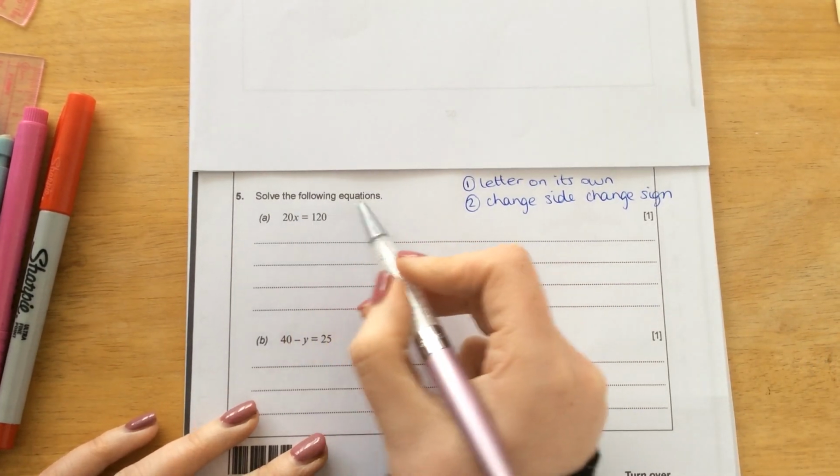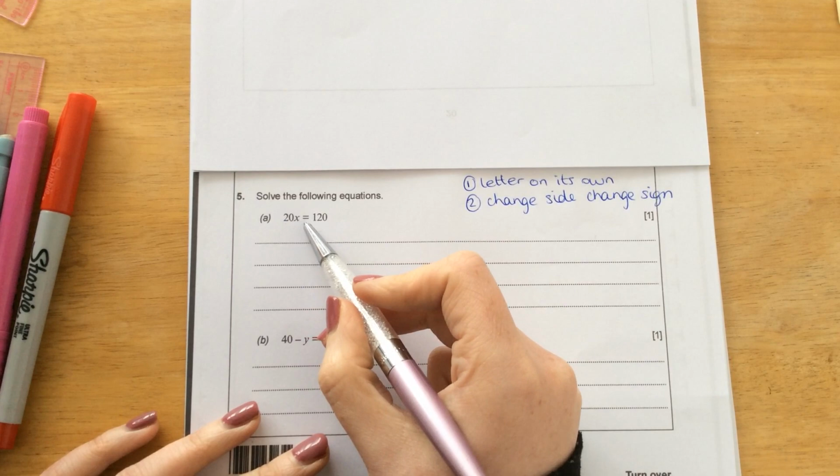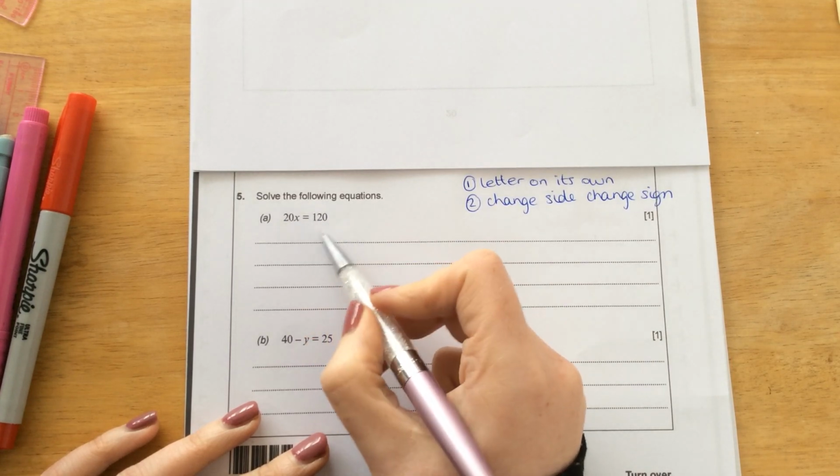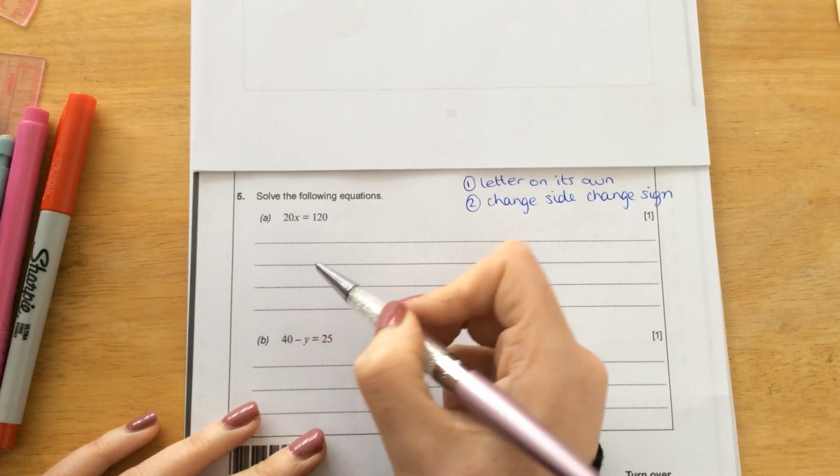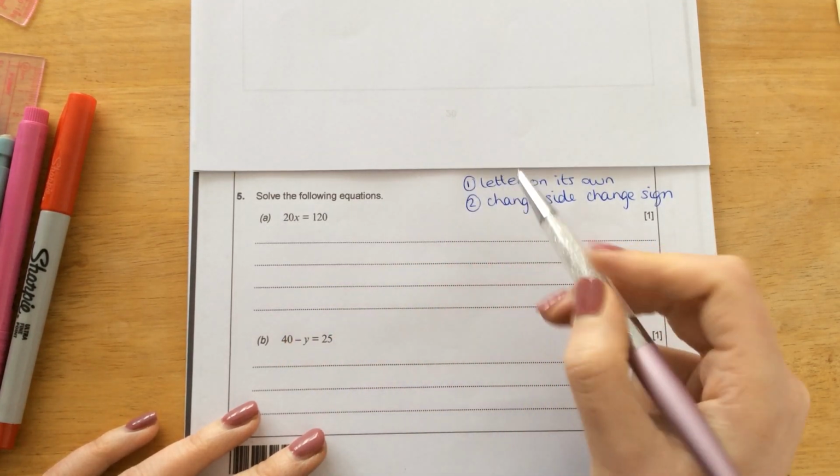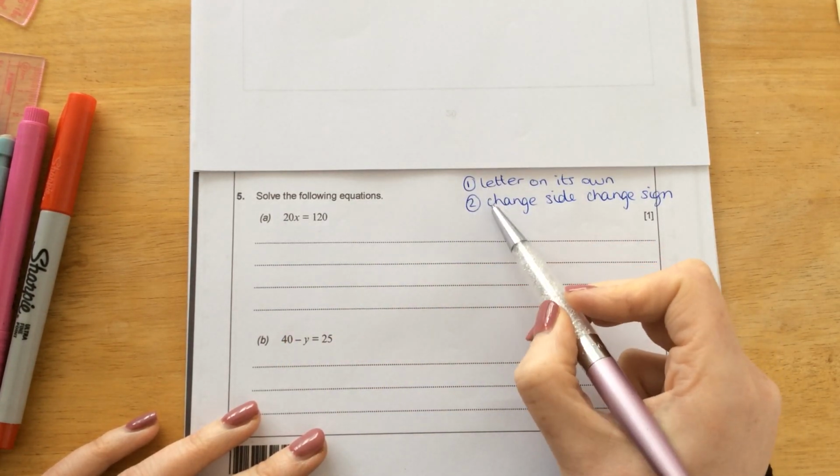Question 5. Solve the following equations. 20x equals 120. So this is a standard one-step equation, meaning that I've got to do one thing. So to do this, I use these two rules here.